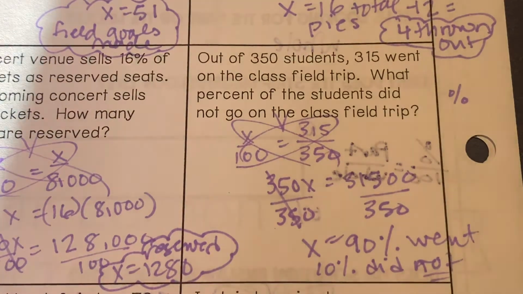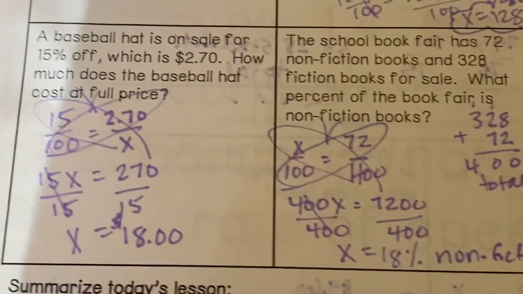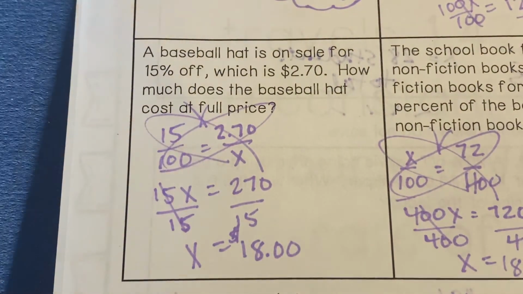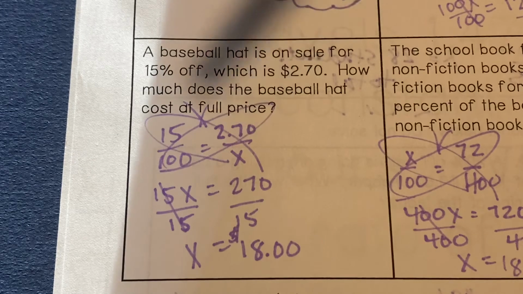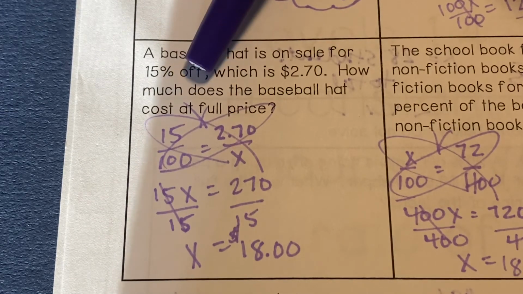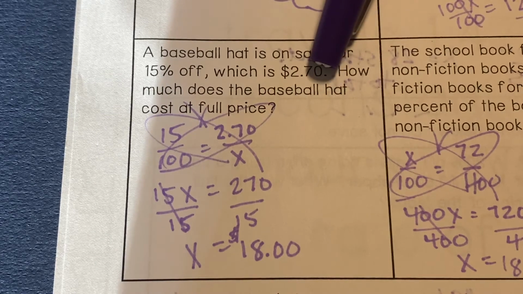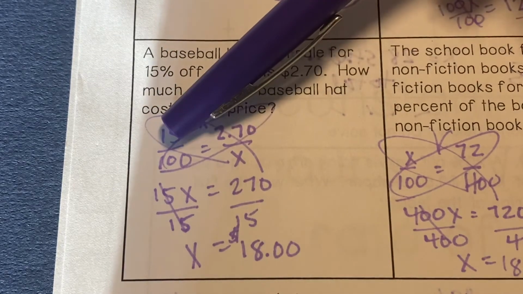Okay, there are 3 more to go. Again, we are just taking notes on this. Down here, a baseball hat is on sale for 15% off, which is $2.70. How much does the baseball hat cost at full price? So 15% is 15 over 100. $2.70 is the sale price, or the discount, I should say, okay? So it's $2.70 is equal to 15%.